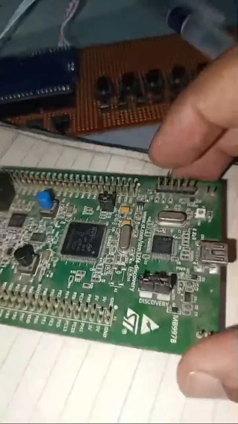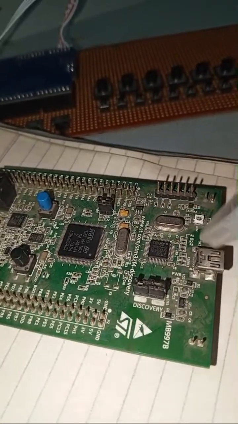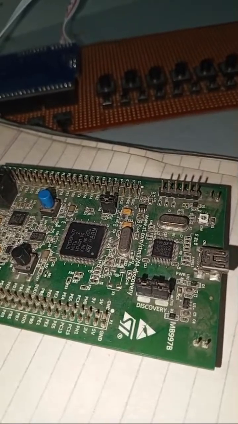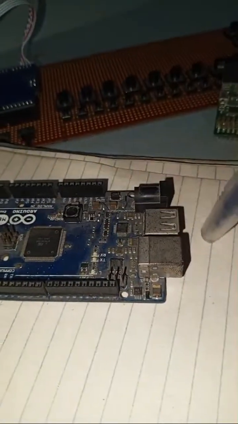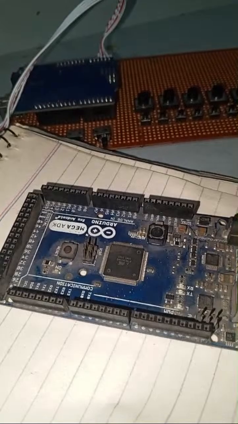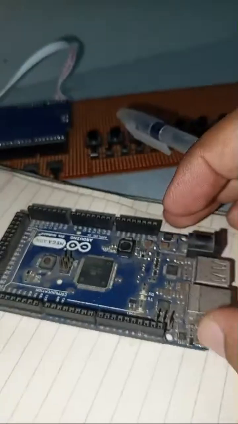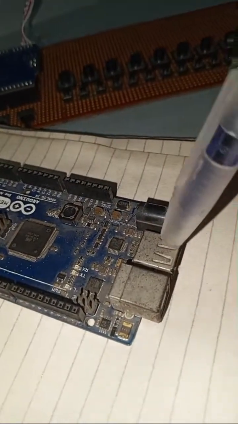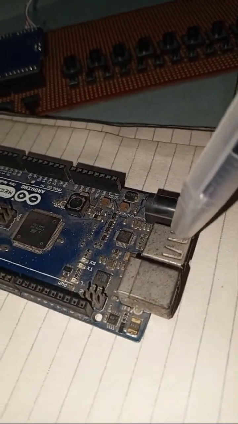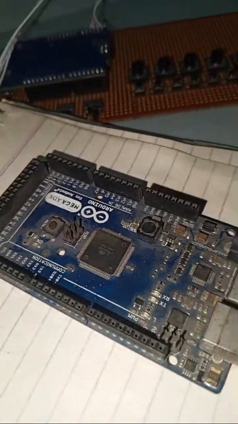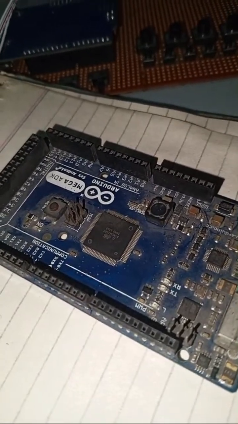I have a bunch of boards which I bought but never used, like this STM32 Discovery. Yes, I slightly used this board. Then I have this Arduino Mega ADK. This is an Arduino Mega, but it has ADK support. What is ADK support? ADK is basically these USB host ports, and you can connect your Android phone with it. So that's how it works.